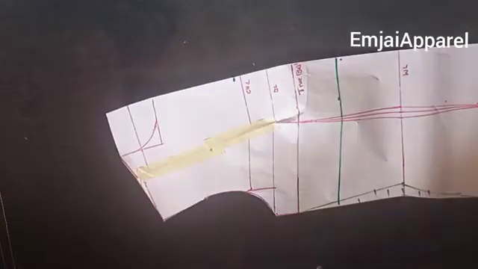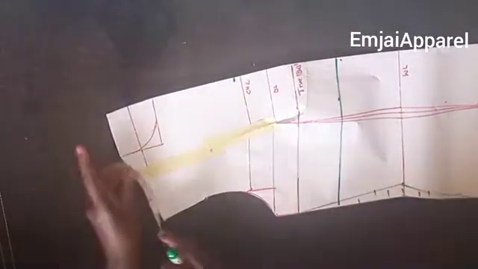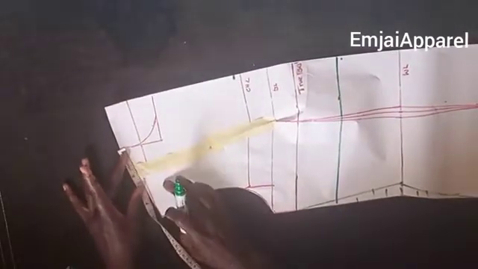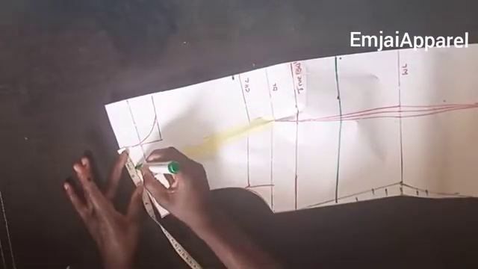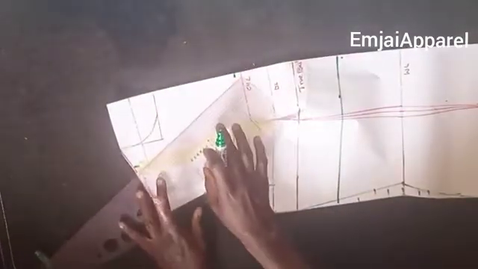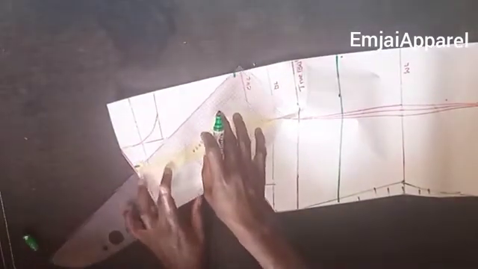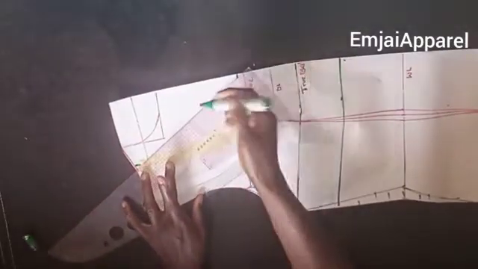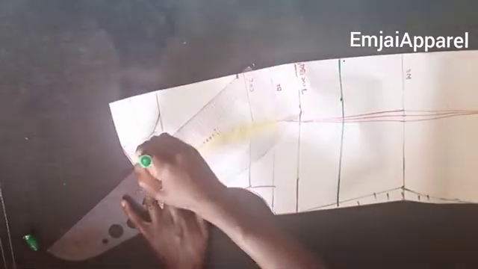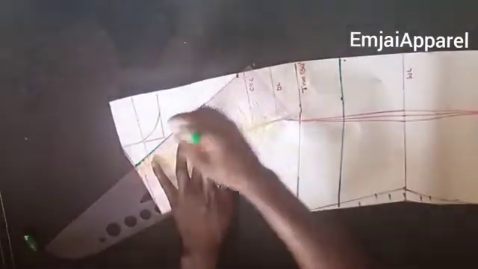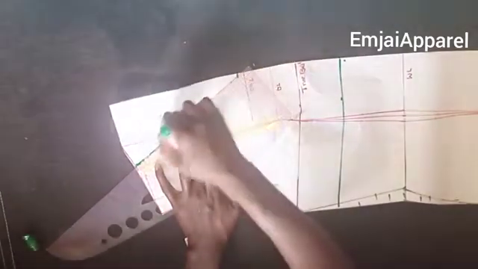So the next thing we'll be doing is to draw our neck width. In doing that, I'm just going to be extending this neck width I already have by 1.5 inch. Then I'll be connecting it to the 8 inch neck depth. And for this underbust twist, the perfect neckline that goes with it is a V neckline. So I'm going to be connecting it like this using a straight line.